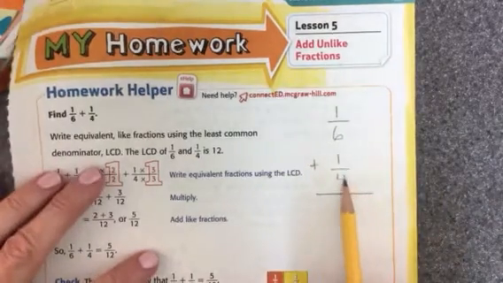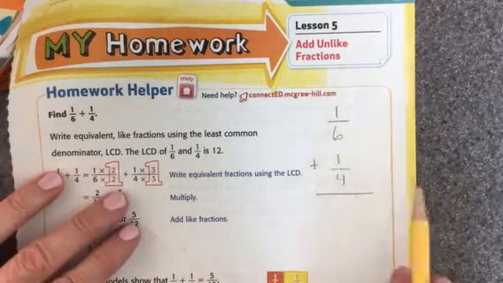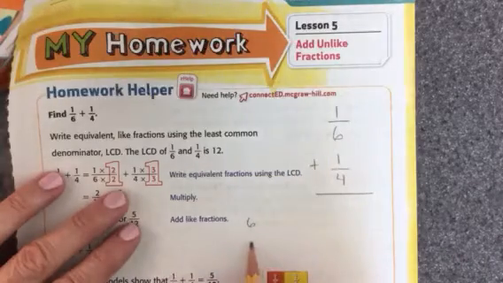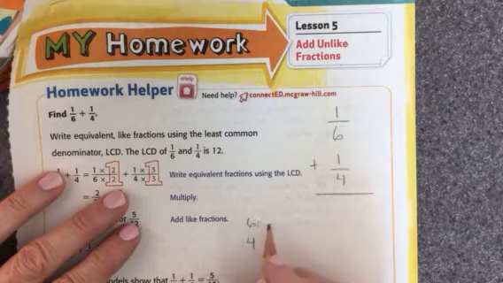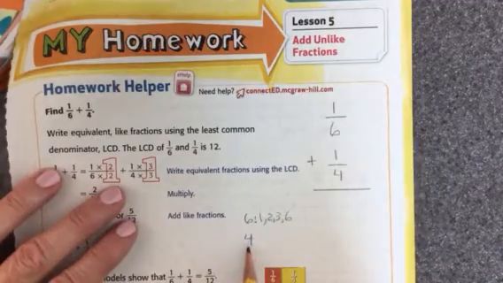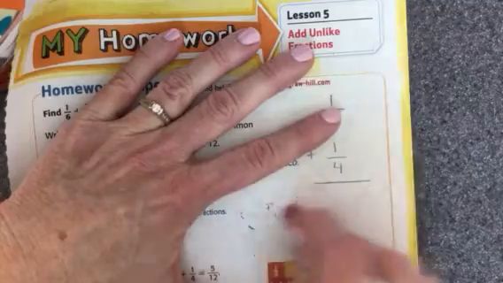Okay, now I need to look at the denominators. I have 6 and 4. I need the common multiple of 6 and 4. I got a little bit mixed up here.